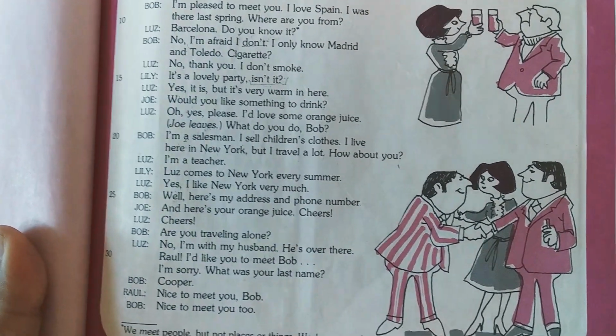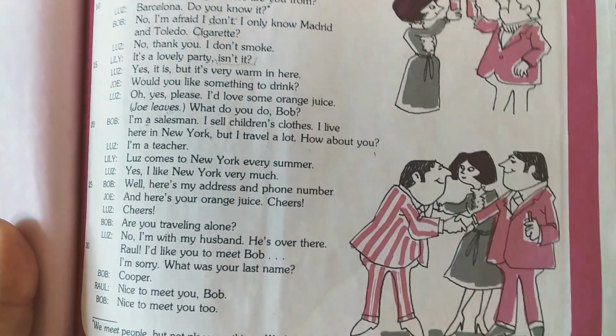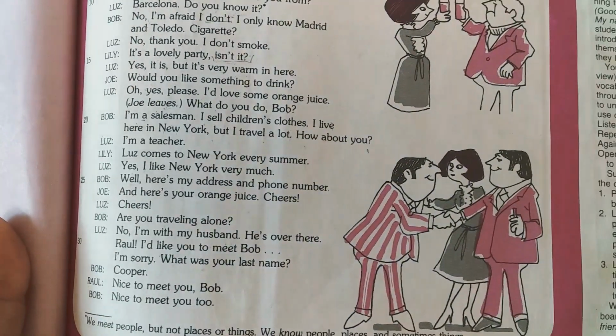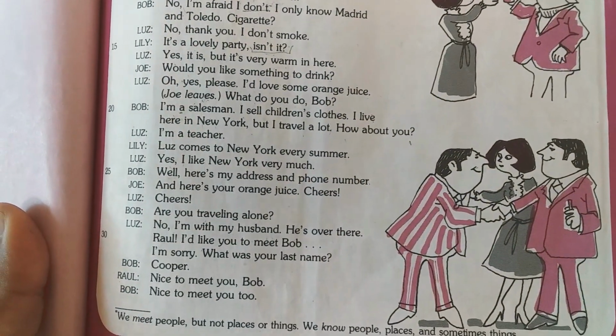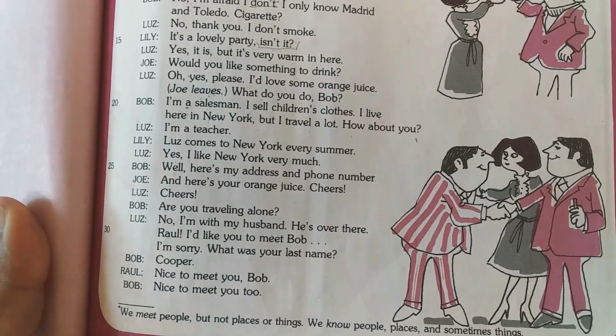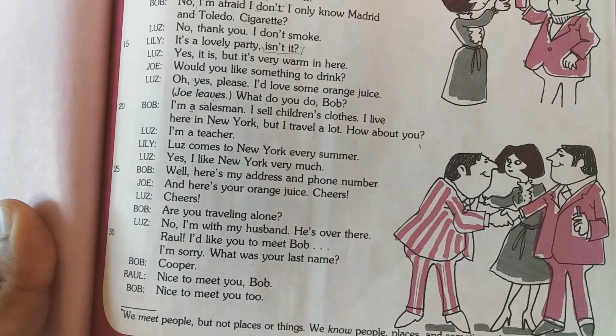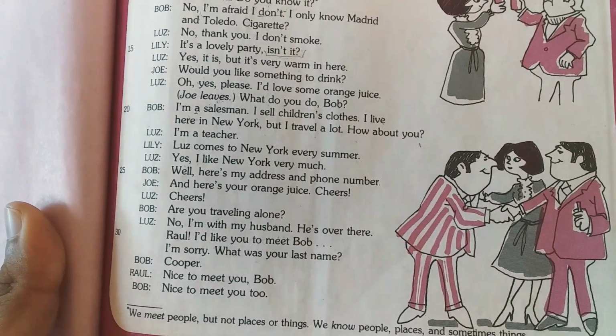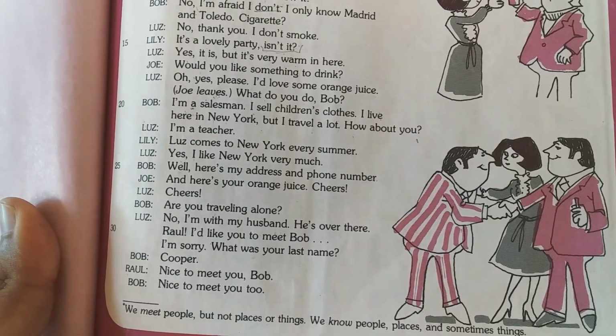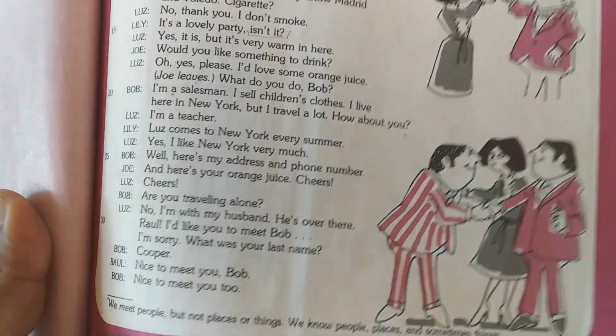Well, here's my address and phone number. Here's your orange juice. Cheers. Cheers. Are you traveling alone? No, I'm with my husband. He's over there. Raoul, I'd like you to meet Bob. I'm sorry, what was your last name? Cooper. Nice to meet you, Bob. Nice to meet you, too.